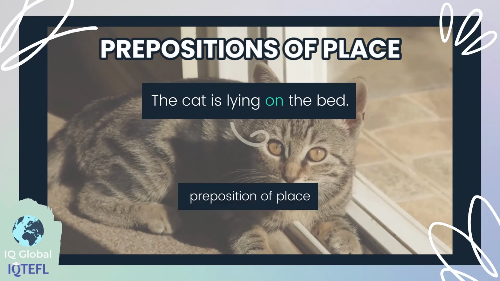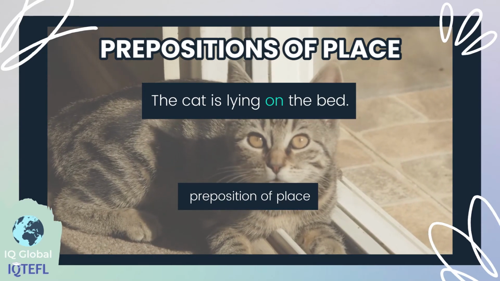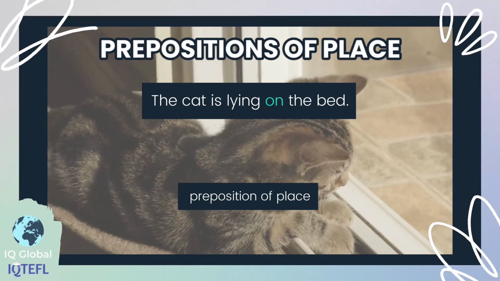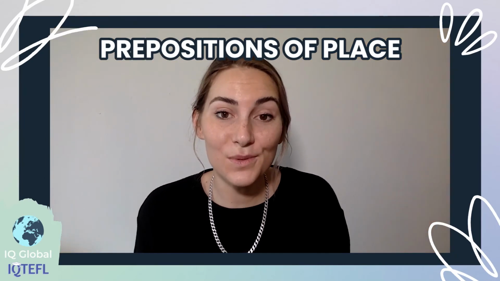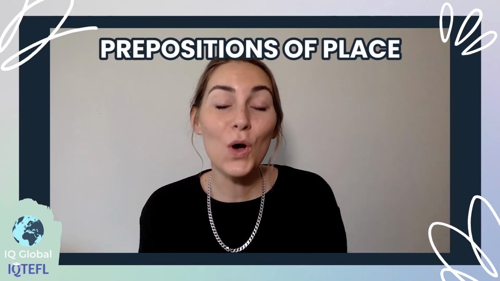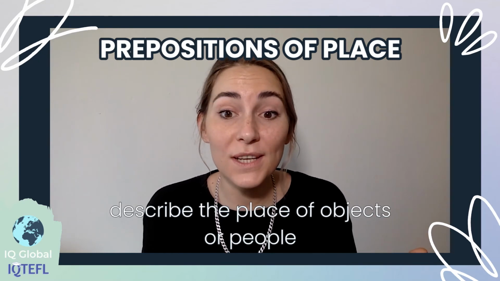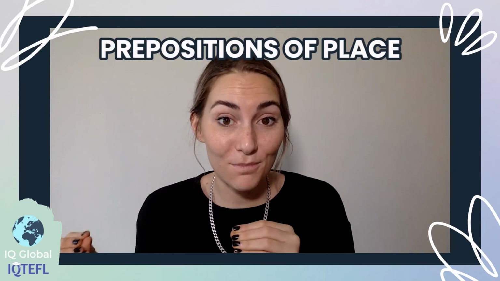So we can see that the preposition of place is on in the sentence. Now it is telling us where the cat is, the cat being the noun. Now, how can you practice using prepositions of place? Well, a great way to do this is to describe the place of objects or people in a picture, in your house, or when you're in an unfamiliar place. This is the best way that you can practice using prepositions of place.